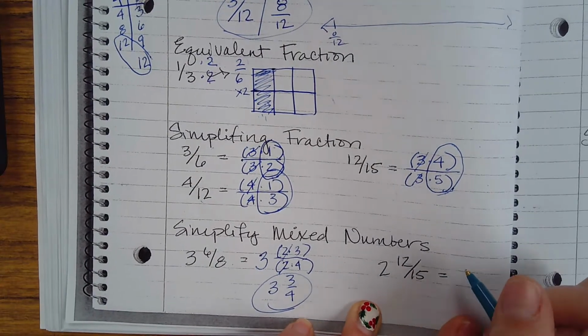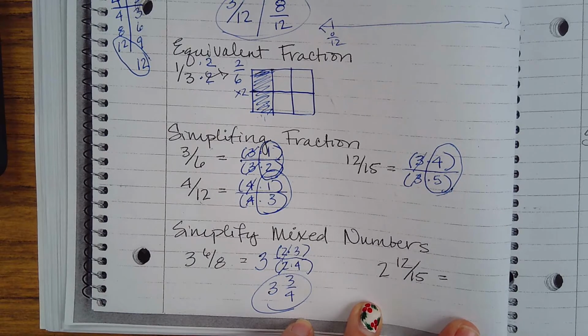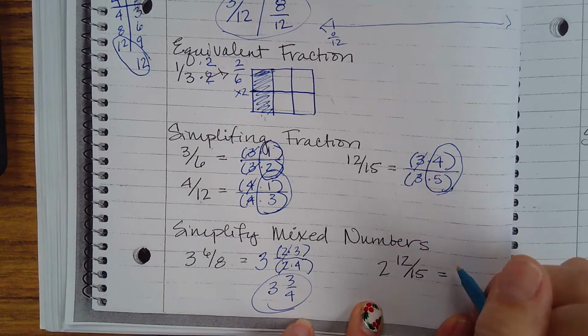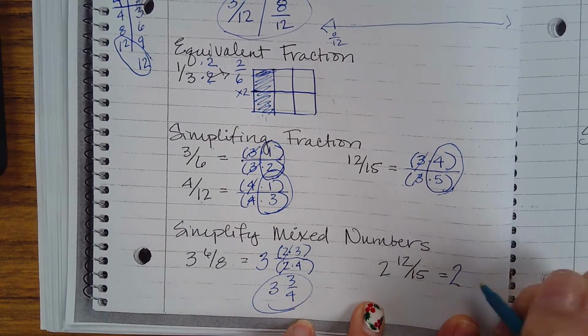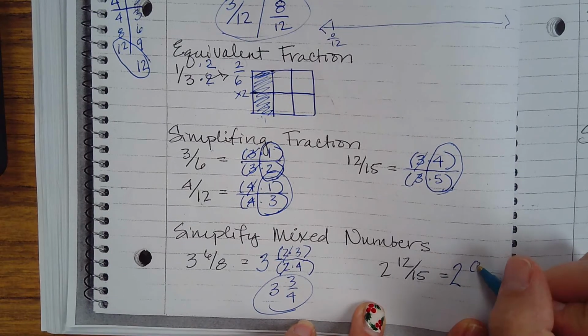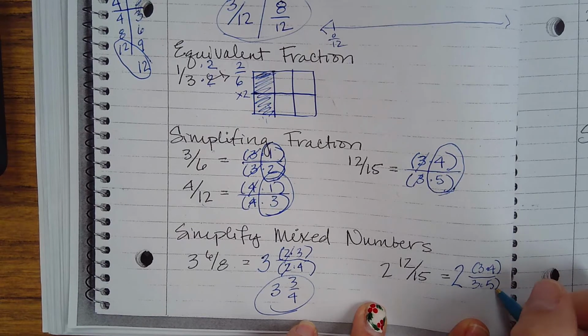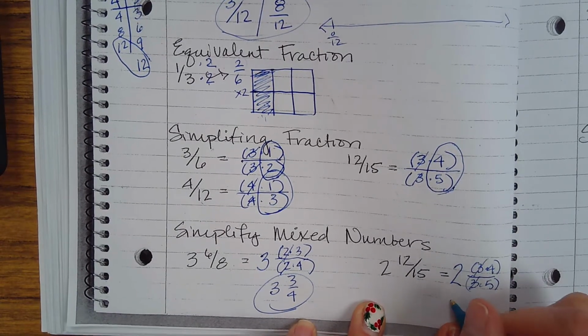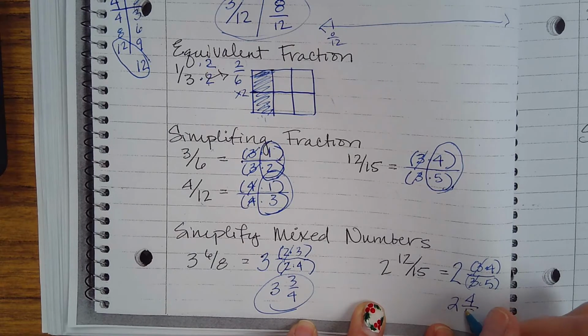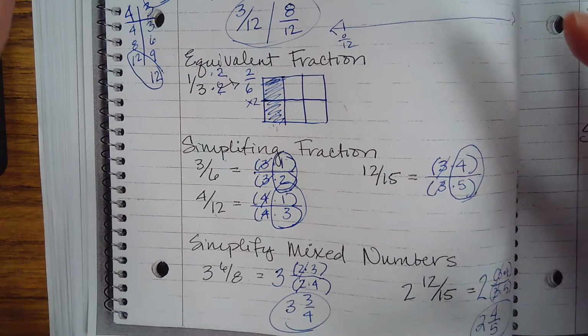Then here's 2 and 12/15. What number do they both share? Well, 2's, no. 3's, right? So I'm going to keep the whole number, and I only have to change the whole number if for some reason I end up with a whole number and I can pull it out. So 3 times 4 over 3 times 5. I can cancel out my 3's, and I'm left with 2 and 4/5.